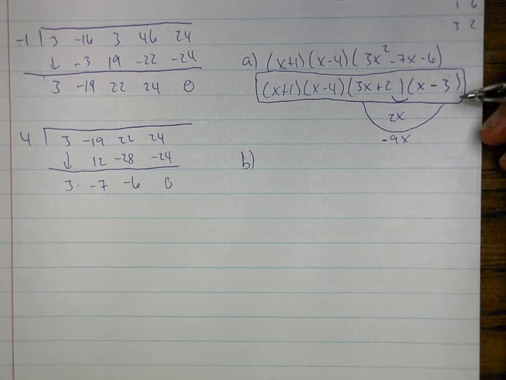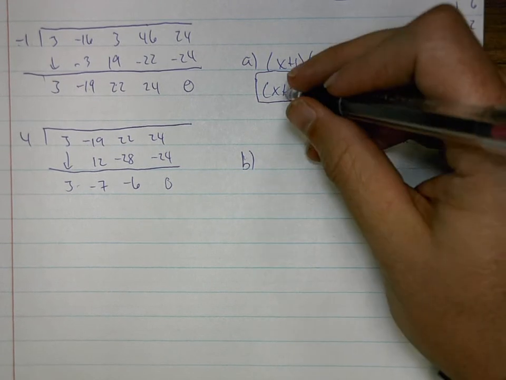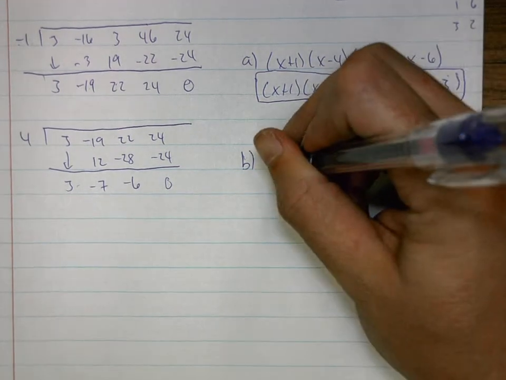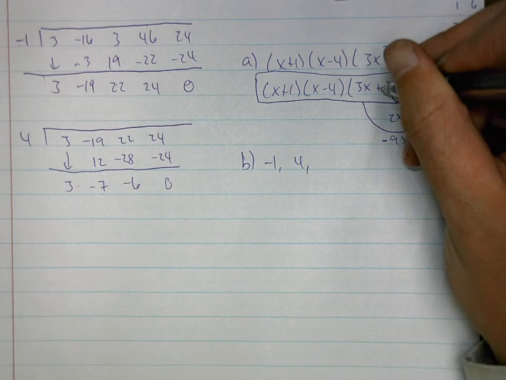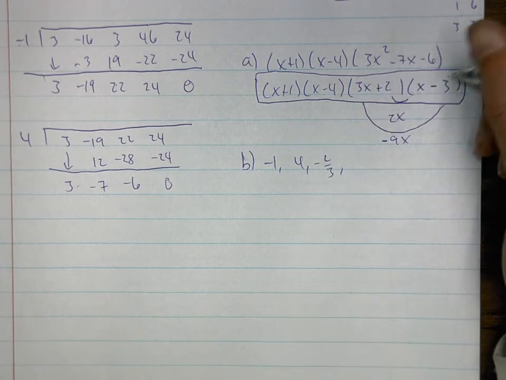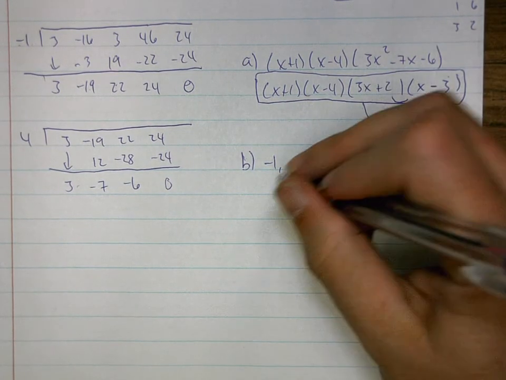Okay. B, how many intercepts are there? Or what are the intercepts, the roots? -1, 4, -2/3, and +3. And there are a total of 4 intercepts.